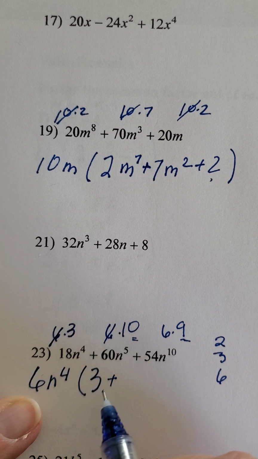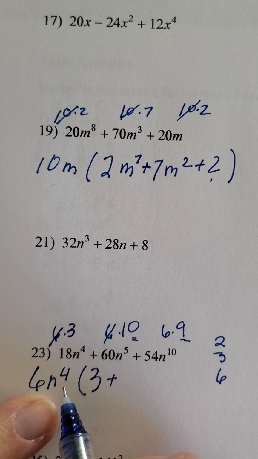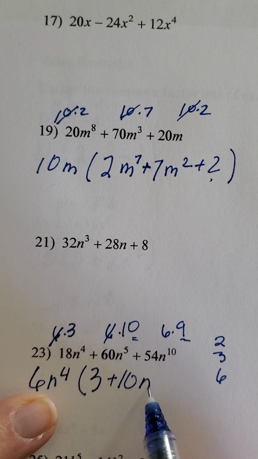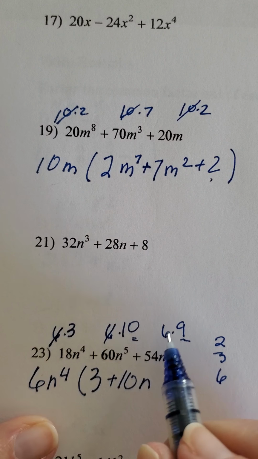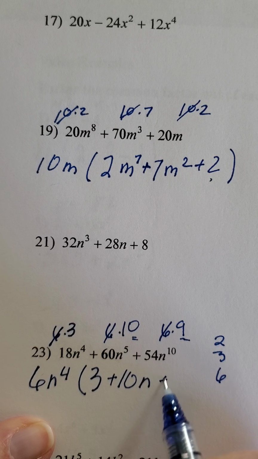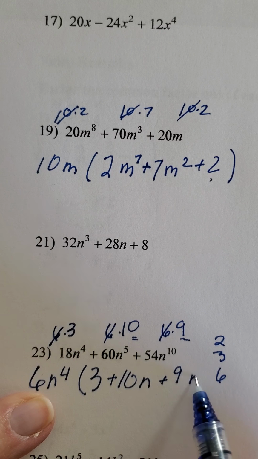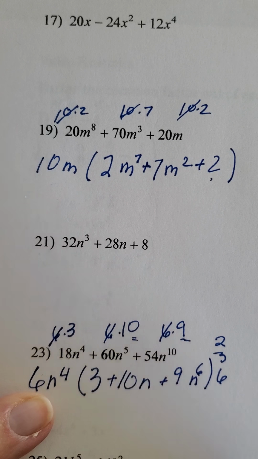Common factor of 6 is out in front. We have n to the 4th out in front, so we just need an n to the 1st left here. And then we took out a factor of 6, so this will be a 9. And this is n to the 4th. We need n to the 10th, so we need n to the 6th. Okay?